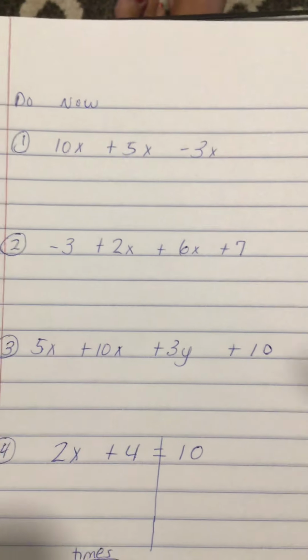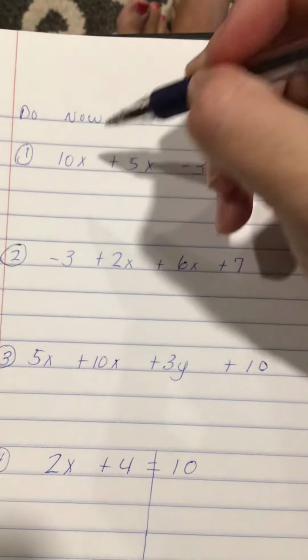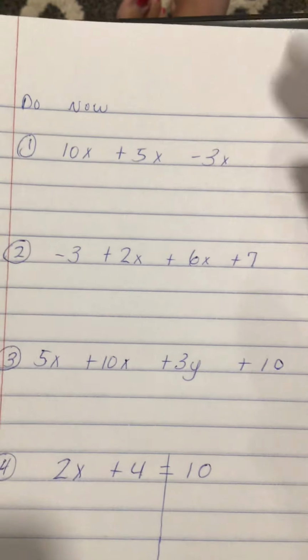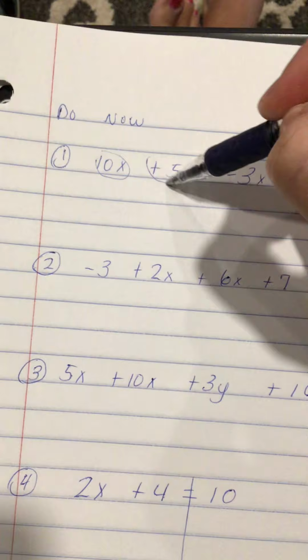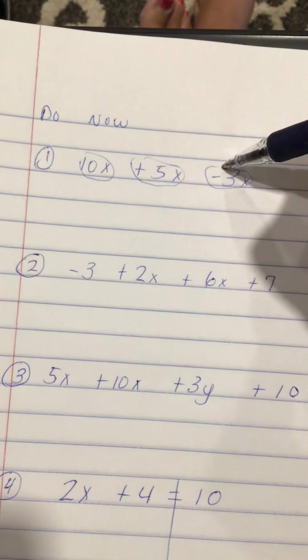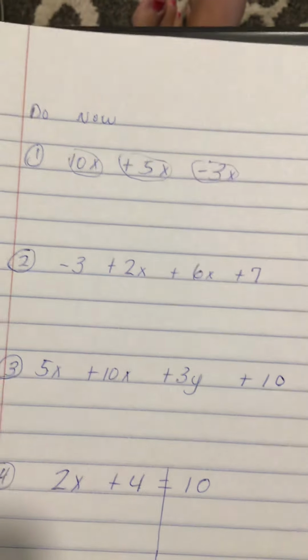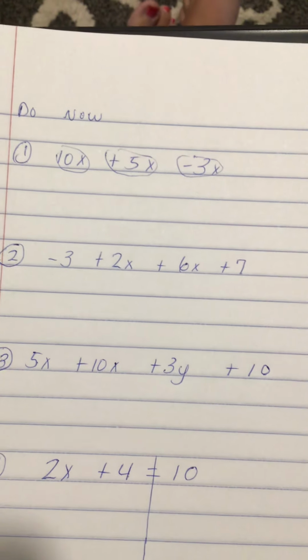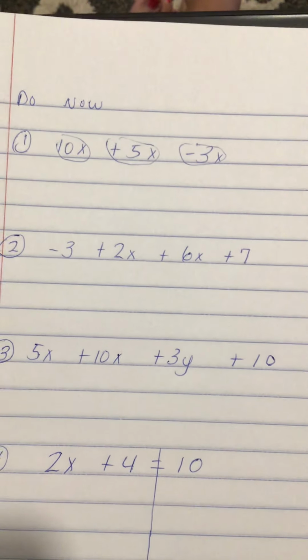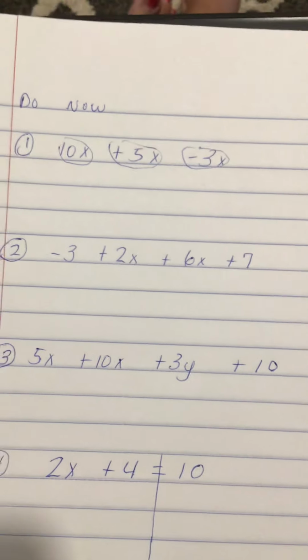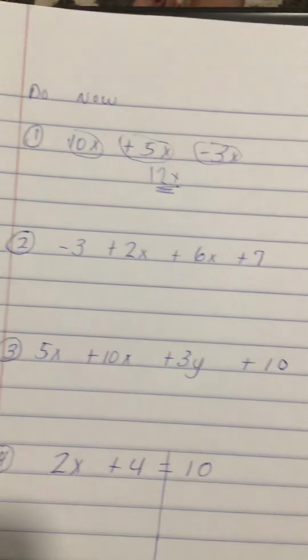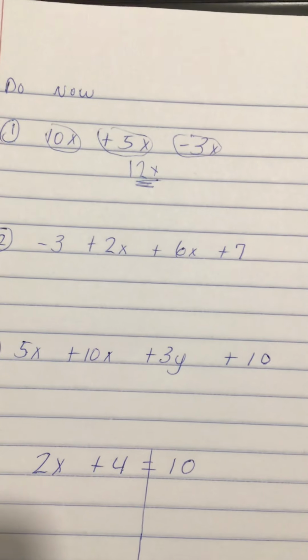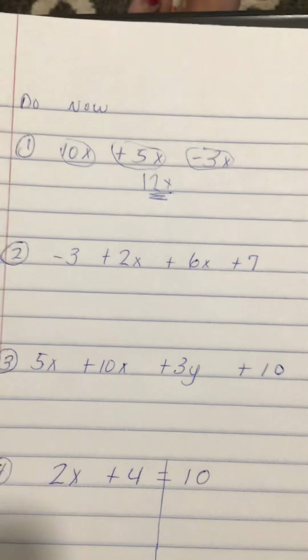Okay, first thing we're going to do is when we combine like terms, we look. Okay, they're all the same. 10x plus 5x minus 3x. You are typing in 10 plus 5 minus 3. Type that in the calculator. You should get 12. You bring down the x. That's my final answer. I can add them all up because they are like terms.